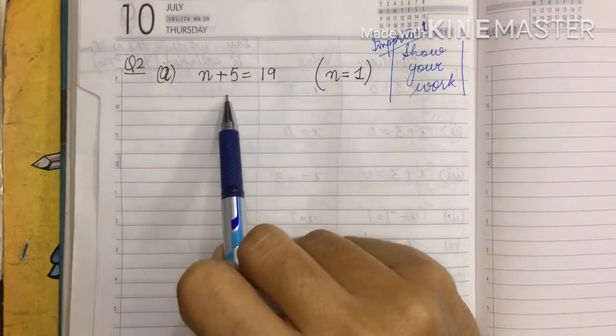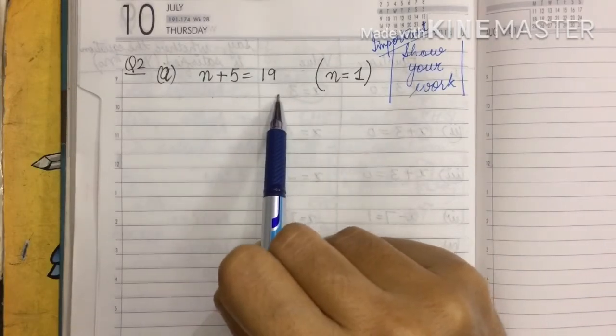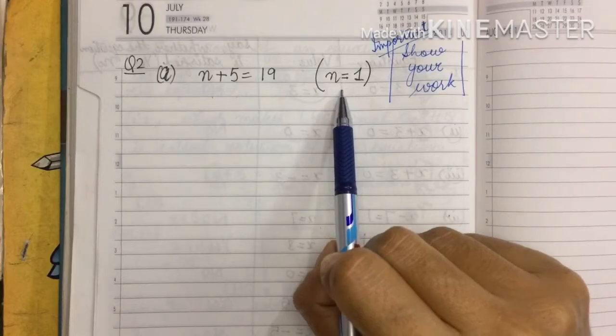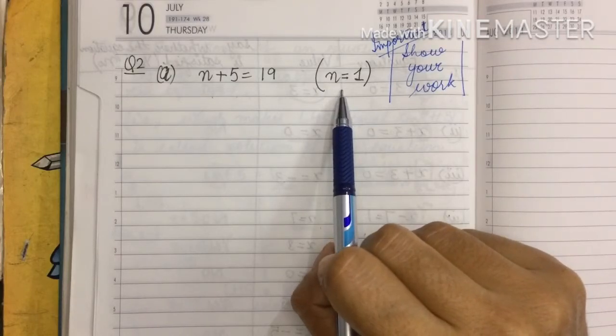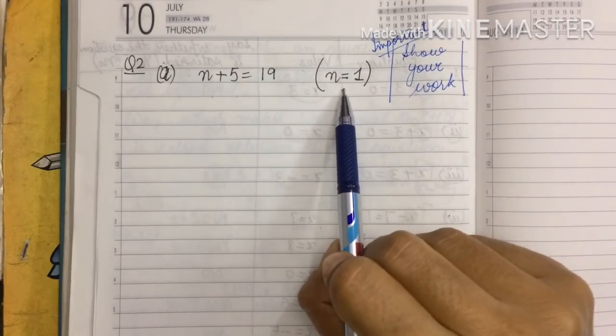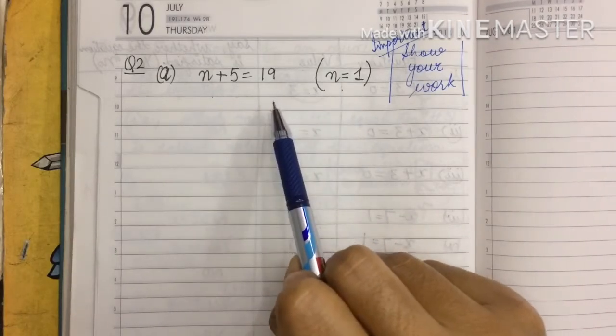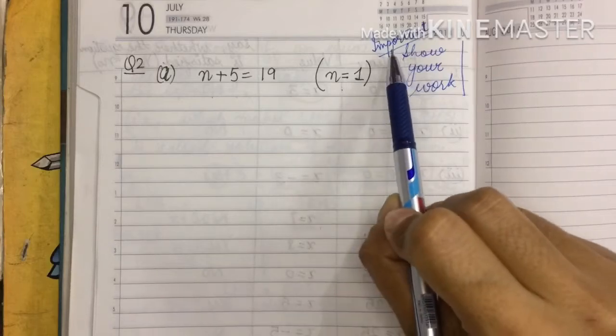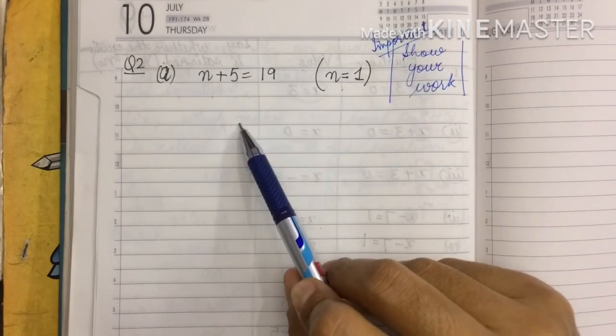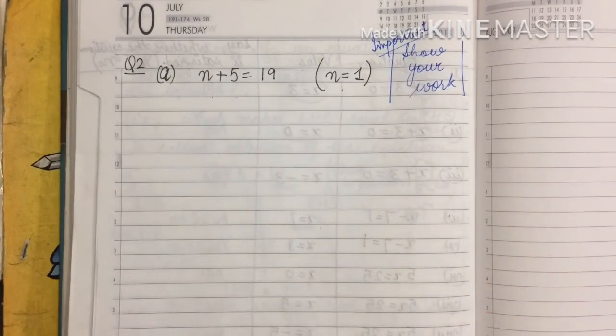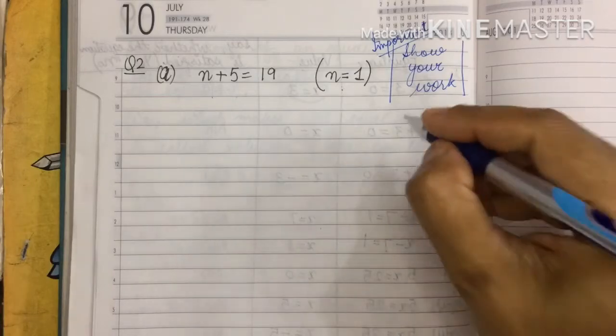The equation is n plus 5 equals to 19. Option is n equals to 1. You have to tell whether this is a correct option or not. Means whether this is the solution of this equation or not. It's important to show your work in this question. So this will be done like the example.